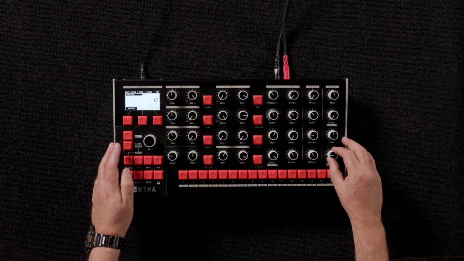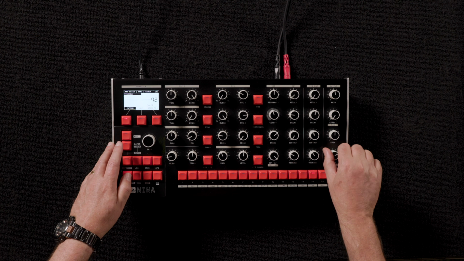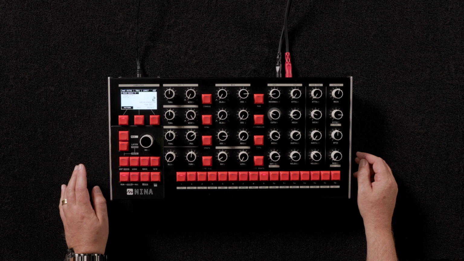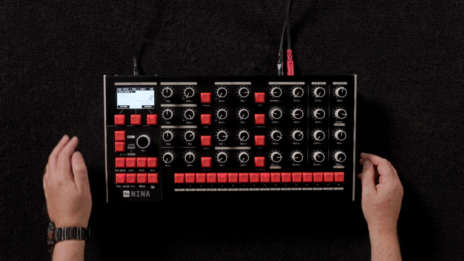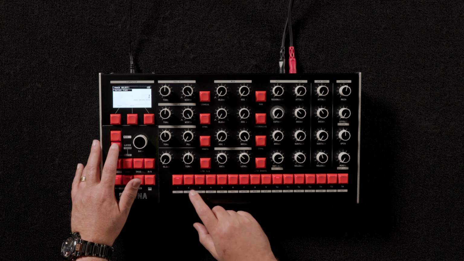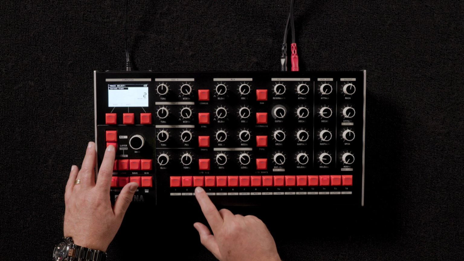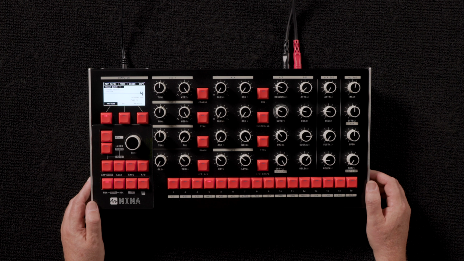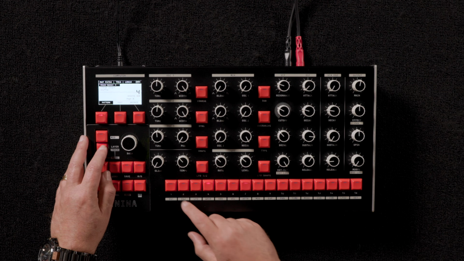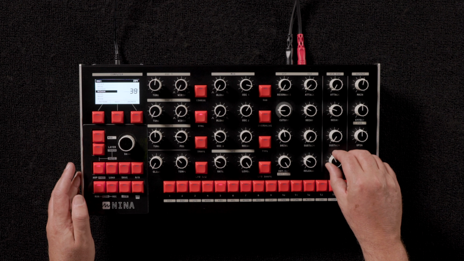This is Nina's new multi-track sequencer. Melbourne Instruments have updated Nina with a powerful multi-track sequencer allowing for per-step control across 12 voices and 4 tracks.